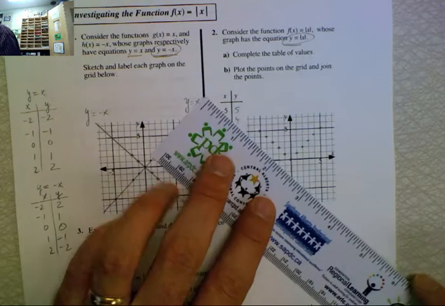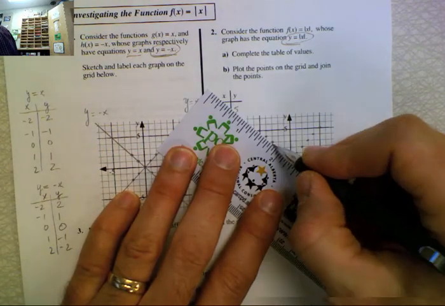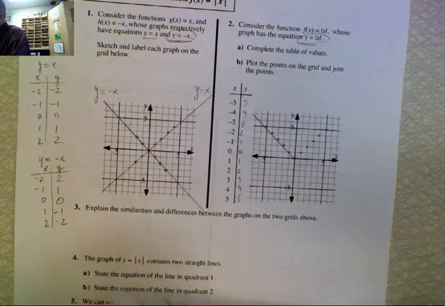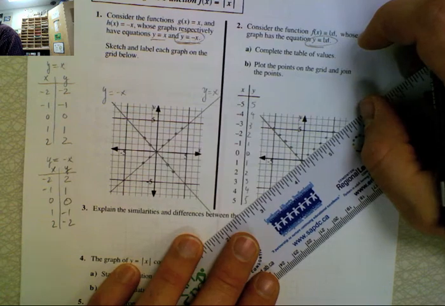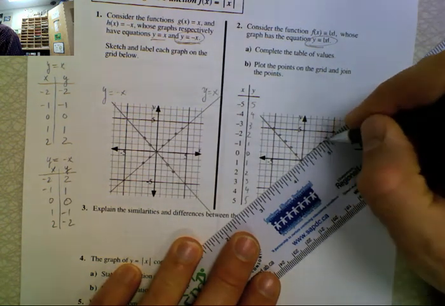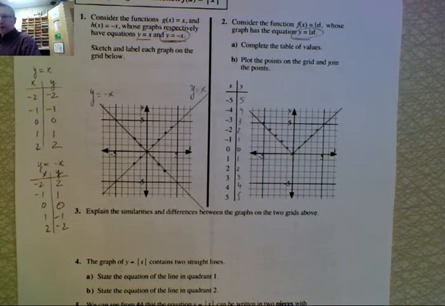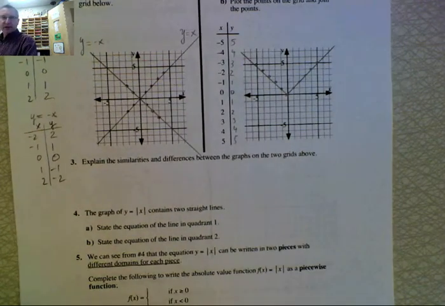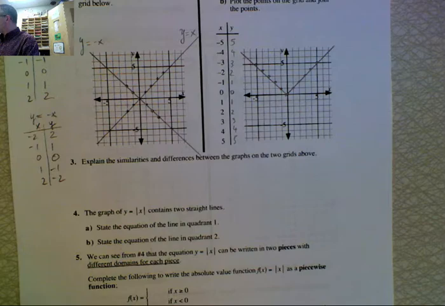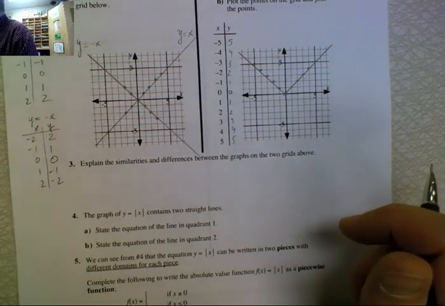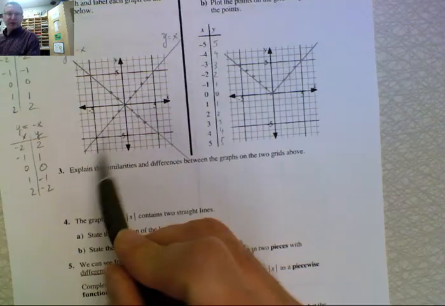So if I actually graph the absolute value function, it looks like a V. Okay? Now, if we look at the next part, it says explain the similarities and the differences between these two sets of graphs.